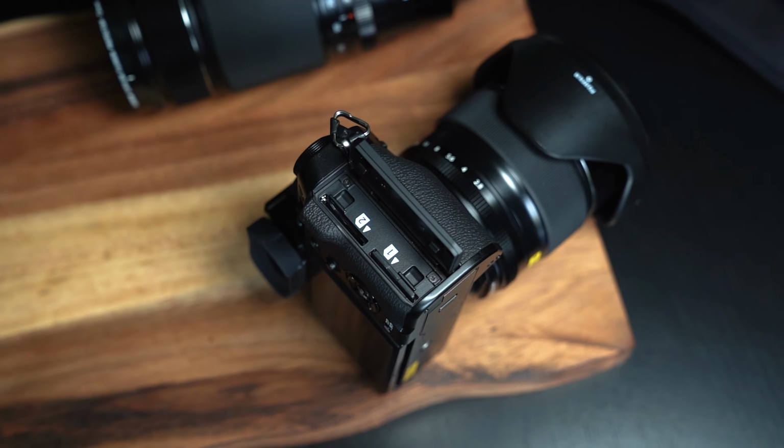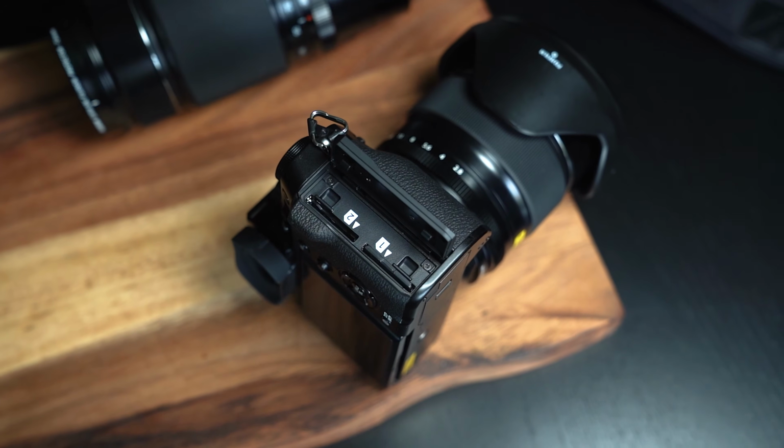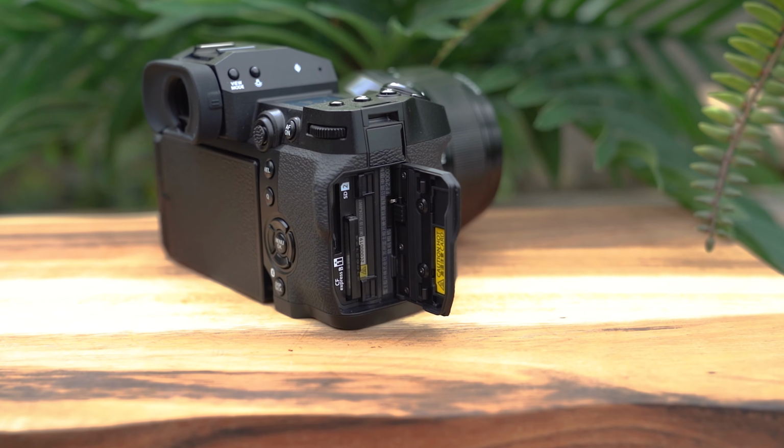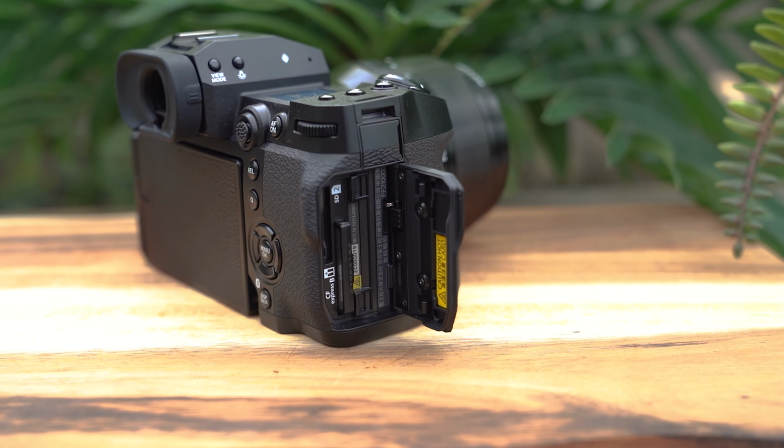Now, we've mentioned the cards that the cameras take. The X-T5, of course, takes 2 SD cards, whereas the X-H2 and the X-H2S take an SD card or a CF Express card as well. But what about the overall design of the cameras? Well, let's talk about the EVF and the LCD screen.